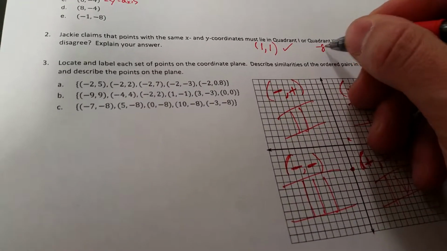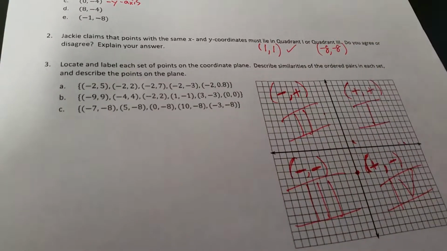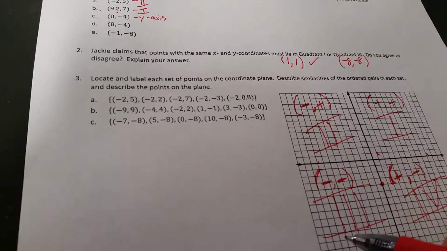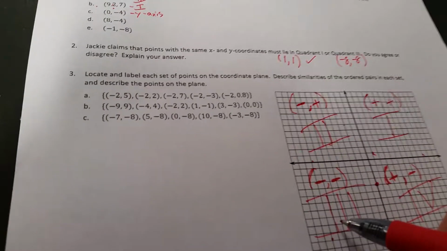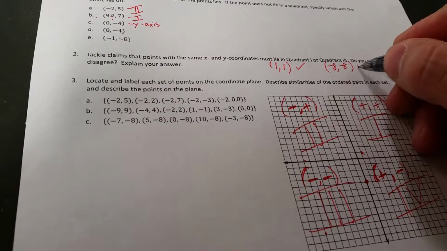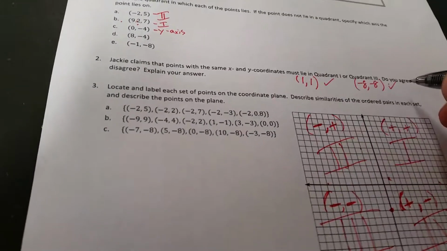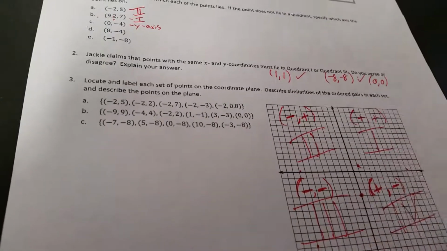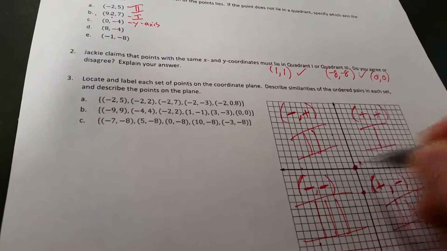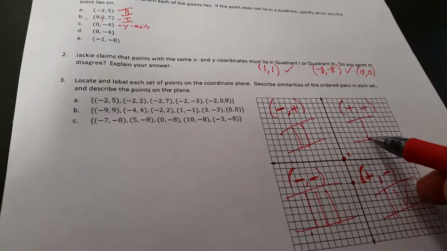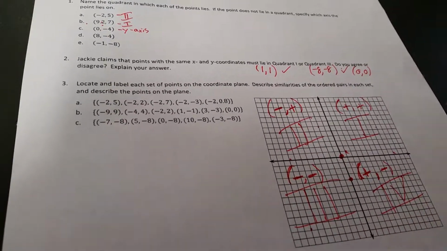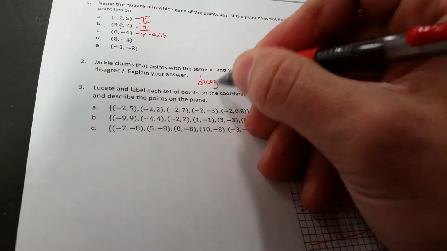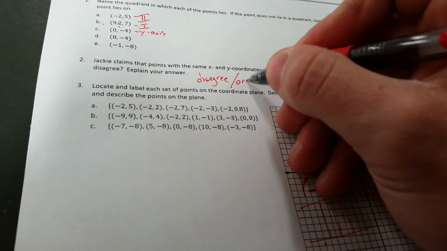Let's do -8, -8. That would be over 8, down 8. That would be quadrant 3. So that works. I do agree, however, if I have the point 0, 0, that falls in my origin, neither quadrant 1 or quadrant 3. So do I agree? I disagree. Why? Because of the origin.